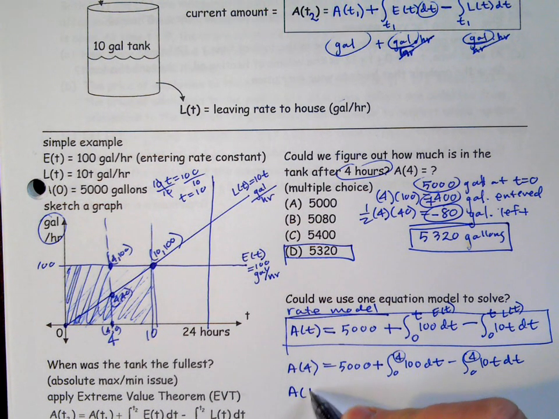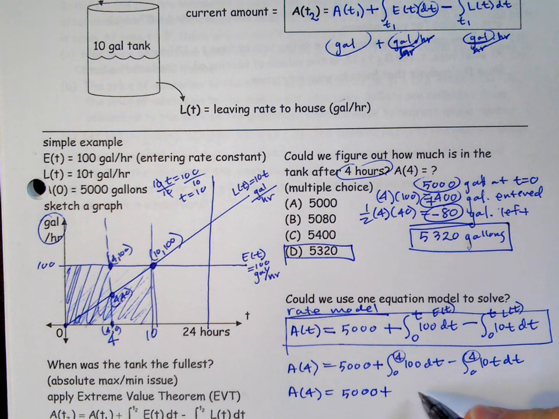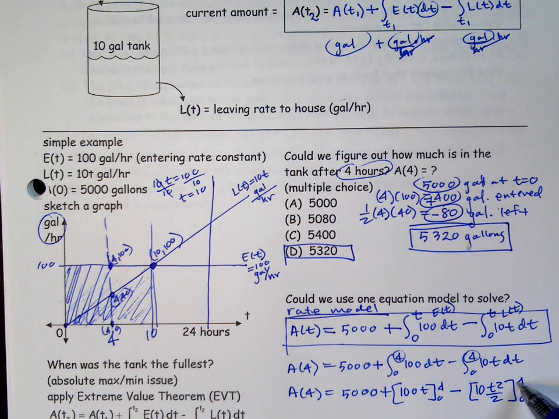Now, we could use our calculator for this, but these are easy enough to do by hand. And so the antiderivative of 100 is 100t. And the antiderivative of 10t is 10t squared over 2, which is 5t squared. And then we get 5,000 plus, you plug the 4 in, you get 400, minus 0, you get 400.